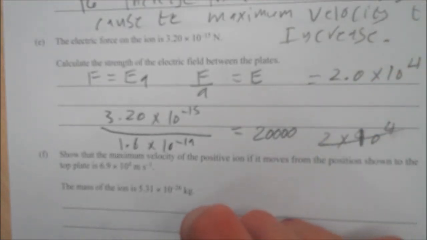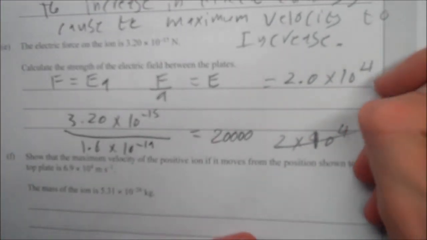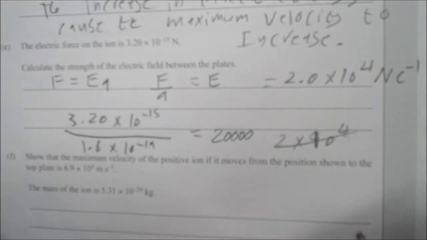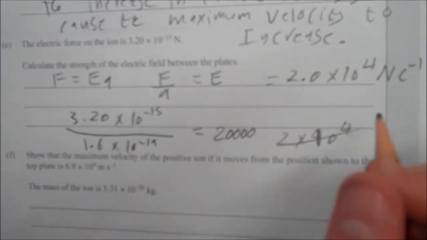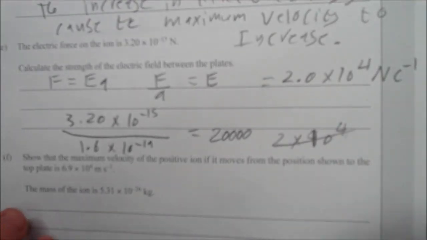And the units for this is going to be newton coulombs, I think. I might be wrong here. I'm not too sure. Anyway, they're not asking for units, so that's not a big deal. If you just write this, then that'll be correct.